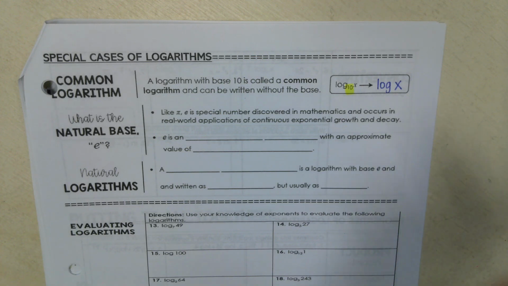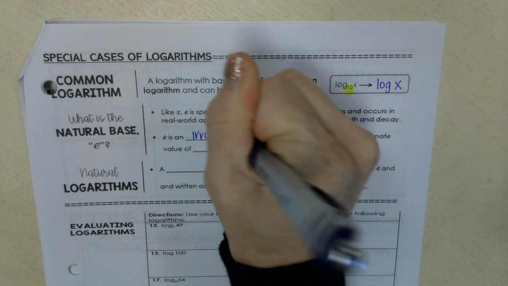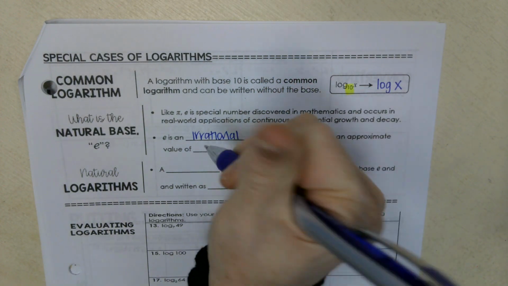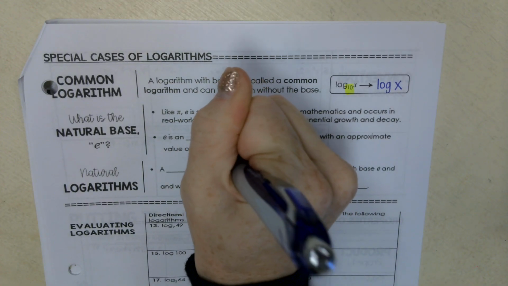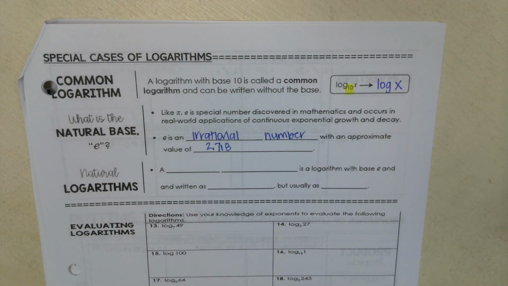Now, e is an irrational number with an approximate value of 2.718. What we know about irrational numbers is that they do not ever end and they do not repeat with some sort of special pattern. This is just what we round e to. e is no longer a variable for you. It is a number, just like i.